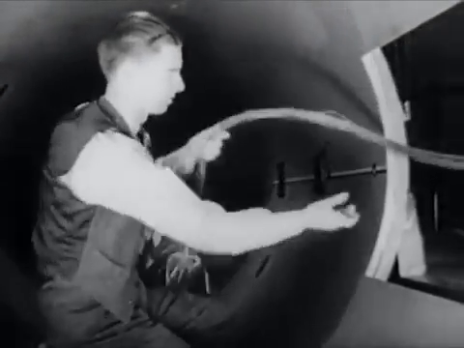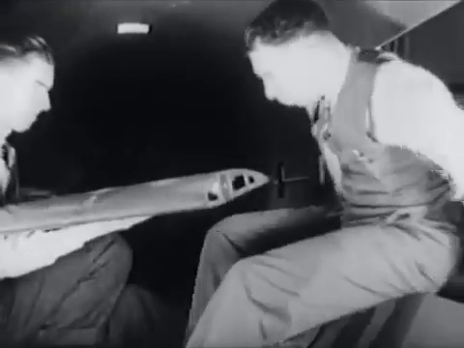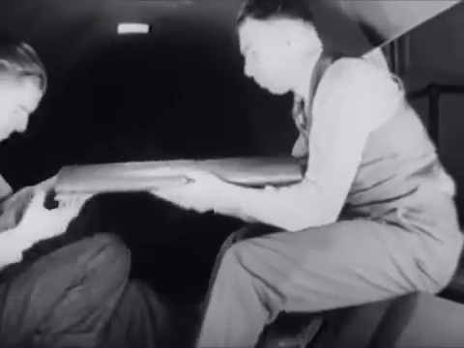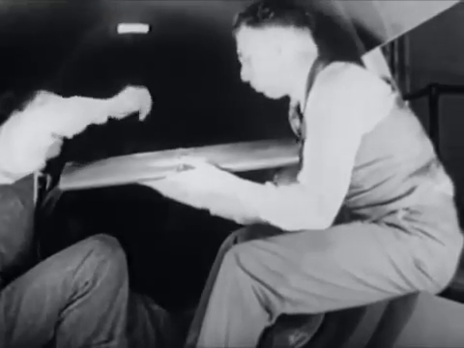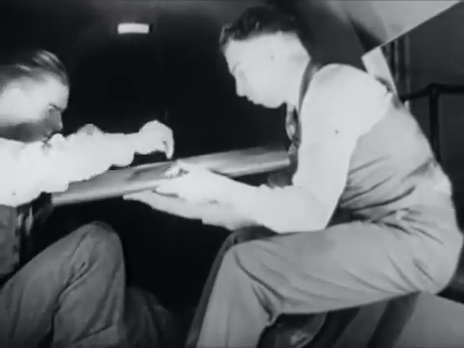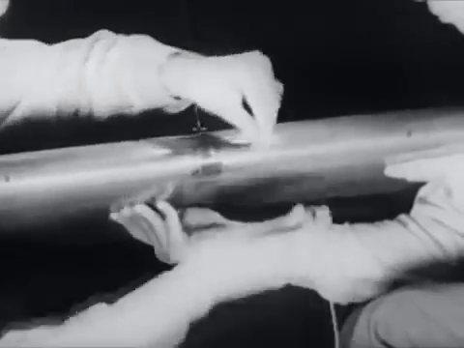The model airfoil is placed in the test section of the wind tunnel. It is supported by wires which will transmit its lift and drag forces to the scale.